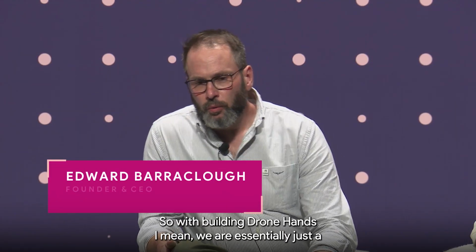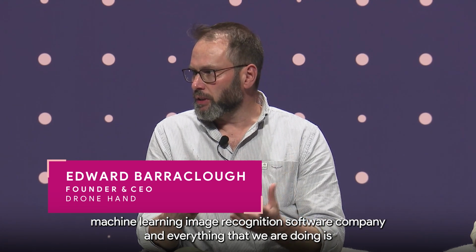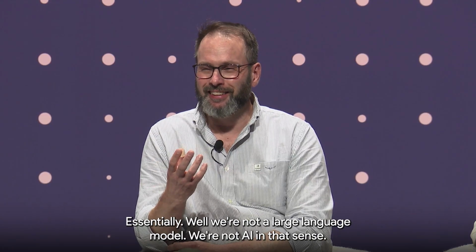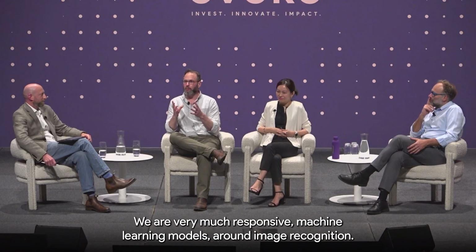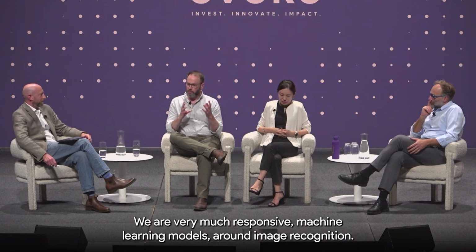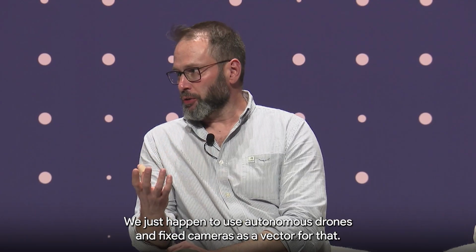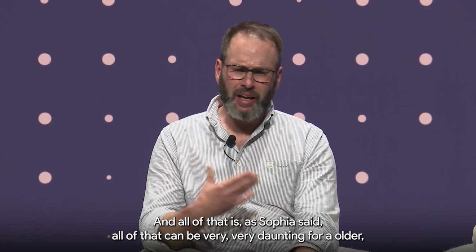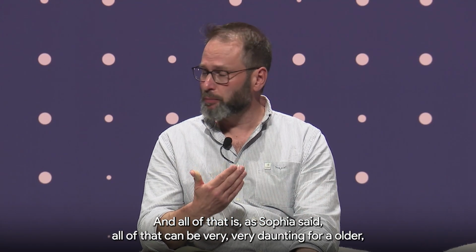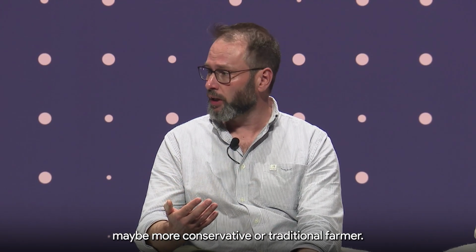Yeah, so with building Drone Hands, we are essentially just a machine learning image recognition software company. Well, we're not a large language model. We're not AI in that sense. We are very much responsive machine learning models around image recognition. We just happen to use autonomous drones and fixed cameras as a vector for that. And all of that, as Sophia said, can be very, very daunting for an older, maybe more conservative or traditional farmer.